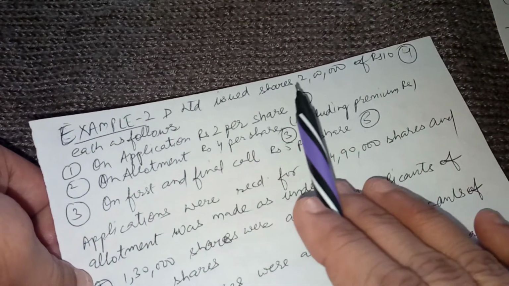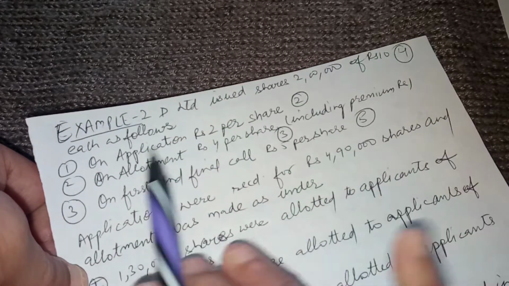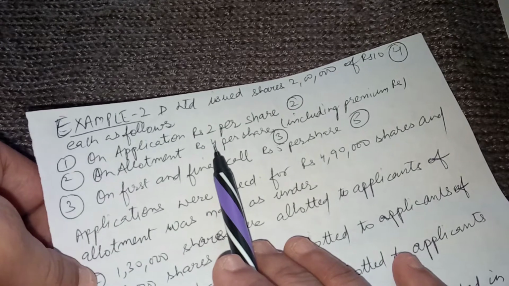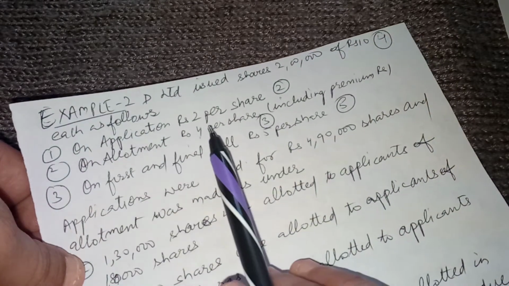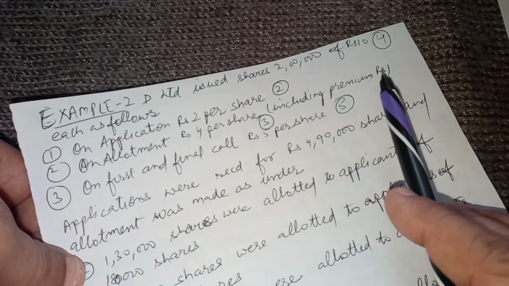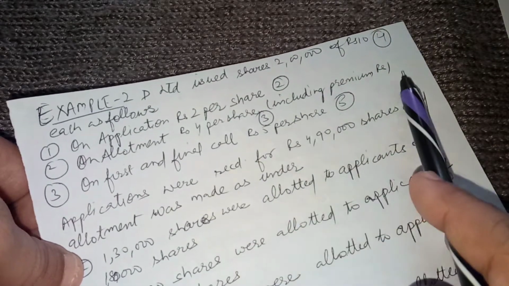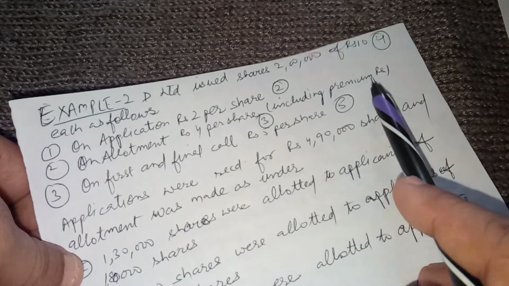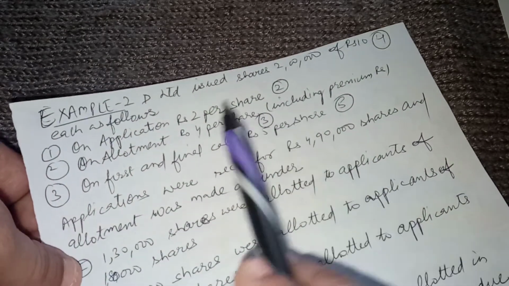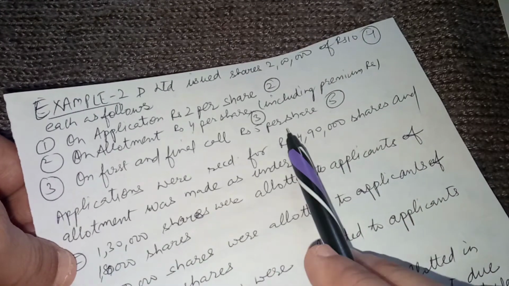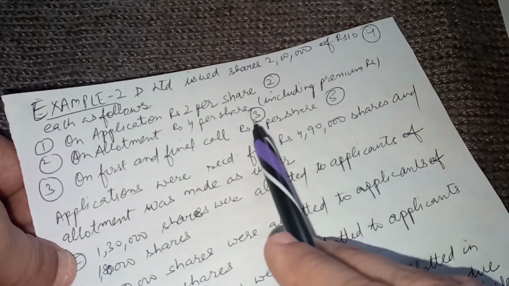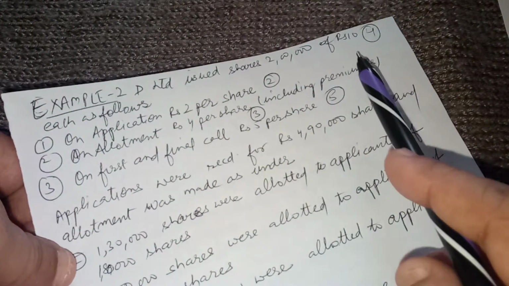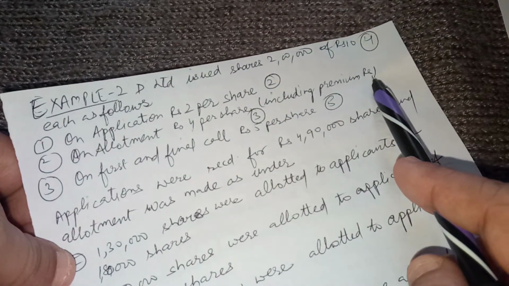D Limited issued 2 lakh shares of rupees 10 each as follows. On application we have to pay rupees 2 per share. On allotment rupees 4 per share including the premium of rupees 1. So if 4 is there, then 3 is the money of share and 1 is premium. So 3 plus 2 is 5, and first and final call rupees 5 per share. So 5 plus 5, 10 rupees are covered, which is the face value of 10 rupees, and the premium of rupees 1.